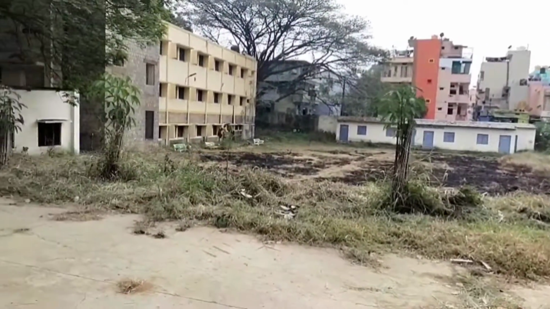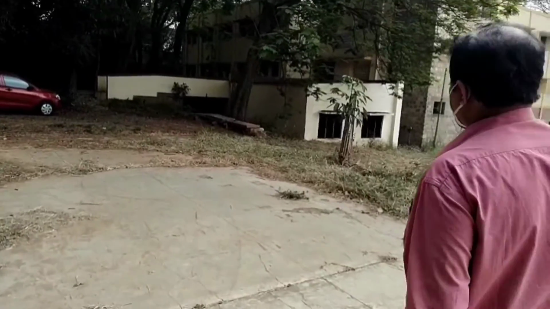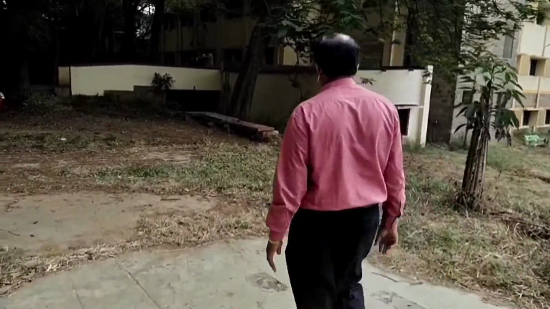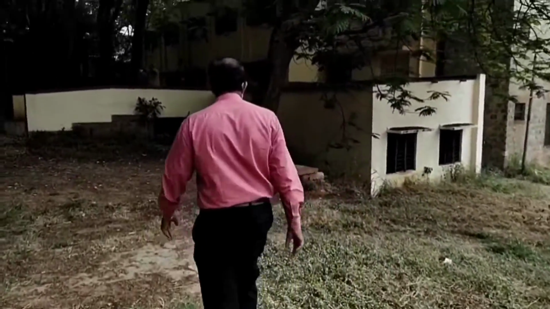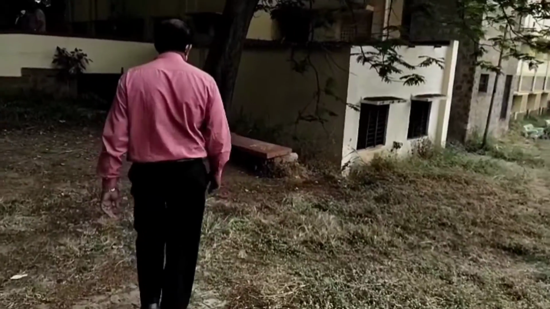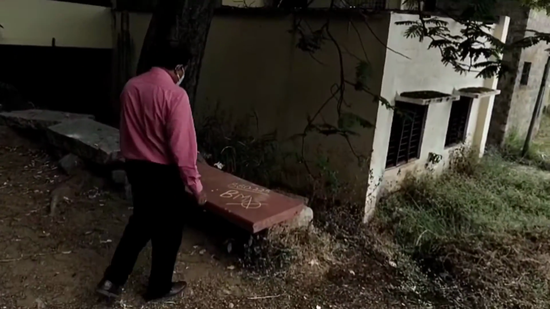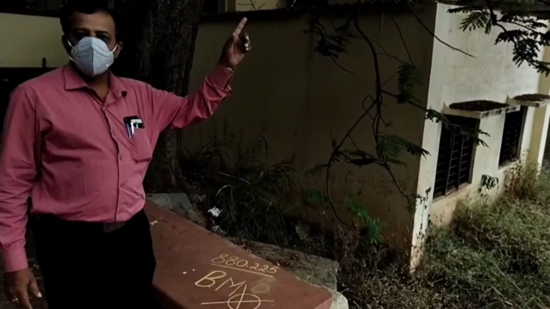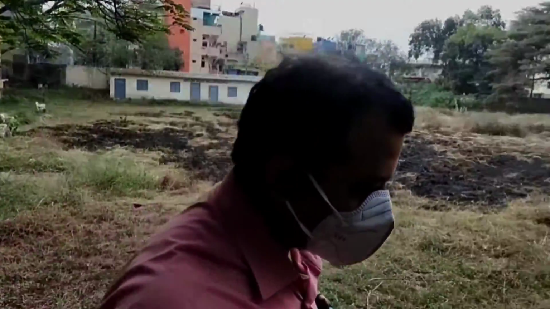The benchmark is given here. This is the given benchmark. The given benchmark is 880.225. With respect to this benchmark, I want to find the RL of the top of the object. Okay. So, this is the aim of today's exercise.